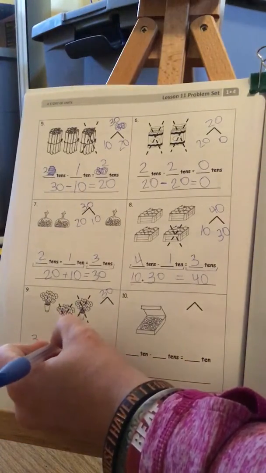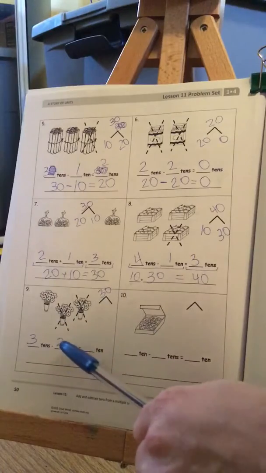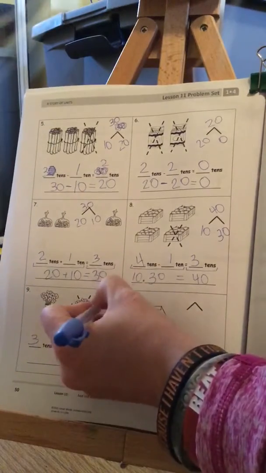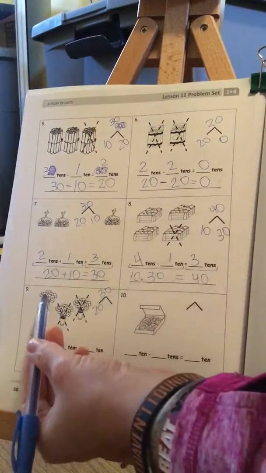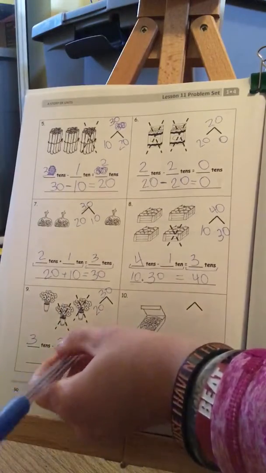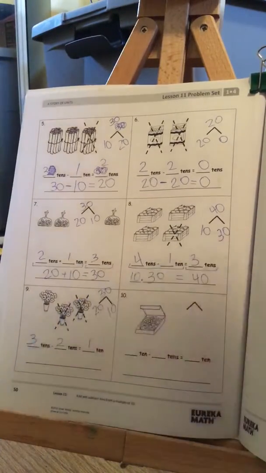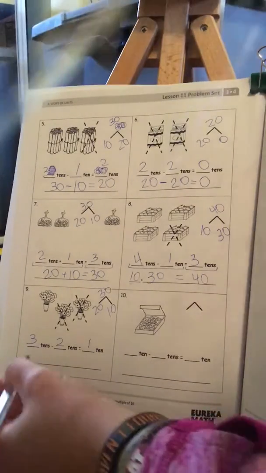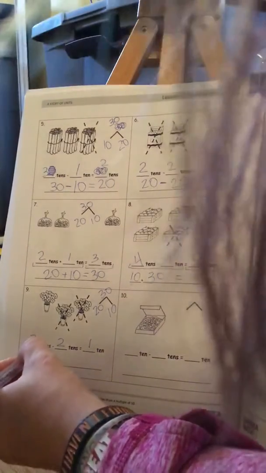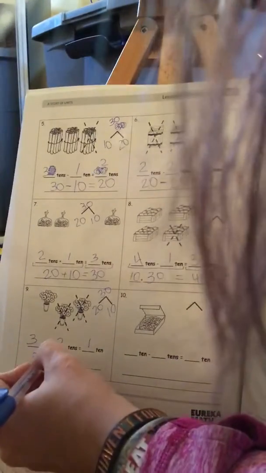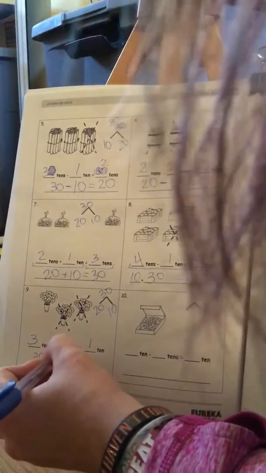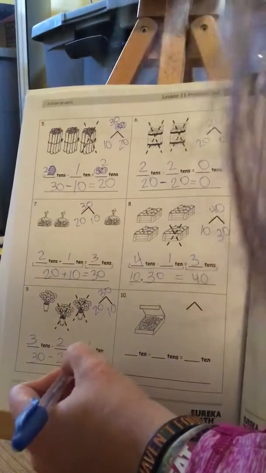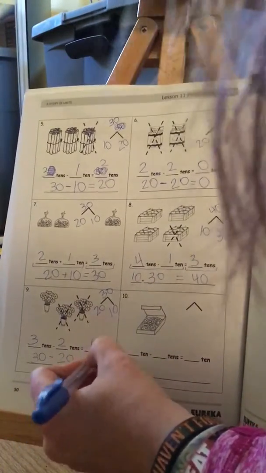So 3 tens minus 2 tens, so the value of 2 tens is 20. I'm left with 1 ten. The value of 1 ten is 10. So I can say 3 tens, or 30, minus 2 tens, or 20, equals 1 ten, or 10.